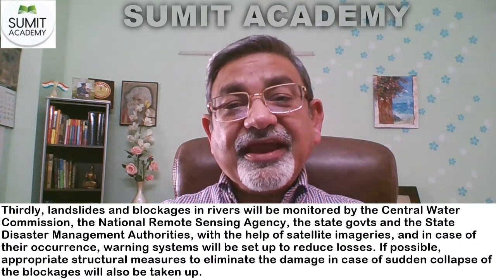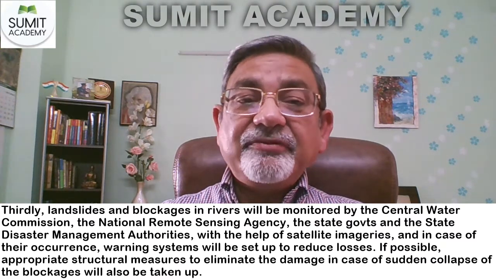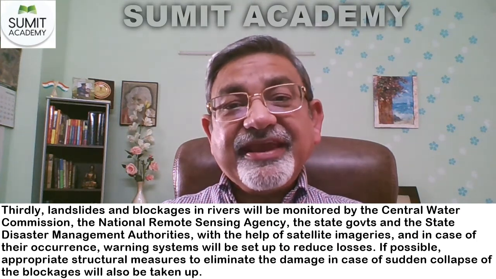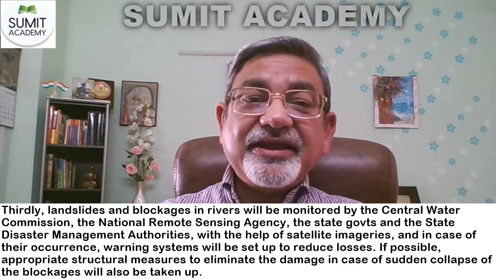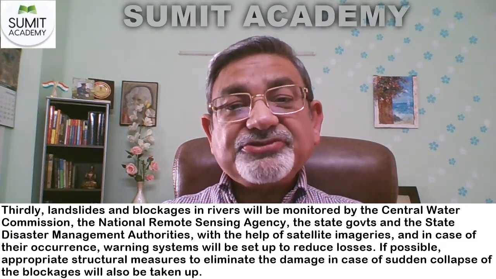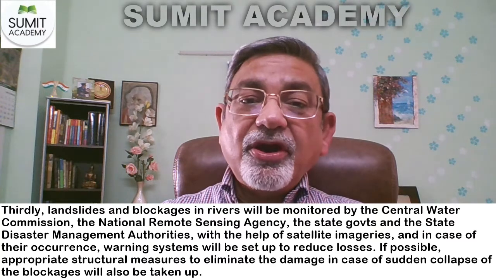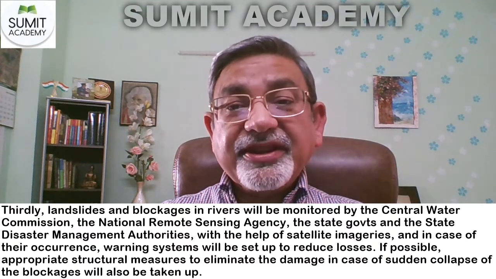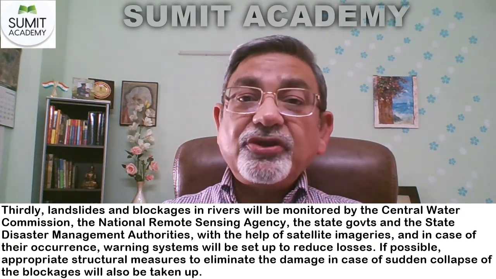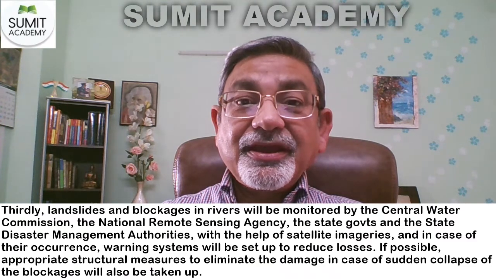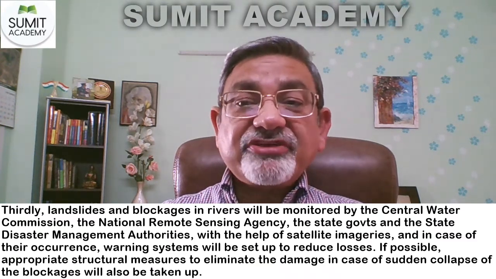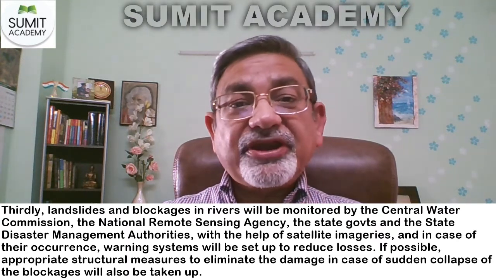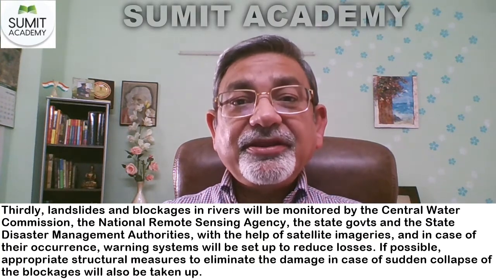Thirdly, landslides and blockages in rivers will be monitored by the Central Water Commission, the National Remote Sensing Agency, the state governments, and the state disaster management authorities with the help of satellite imageries. And in case of their occurrence, warning systems will be set up to reduce losses. If possible, appropriate structural measures to eliminate the damage in case of sudden collapse of the blockages will also be taken up.